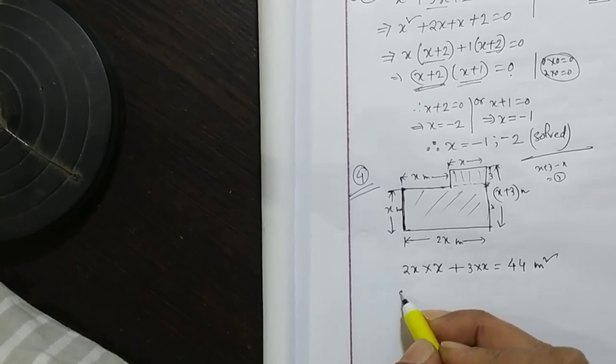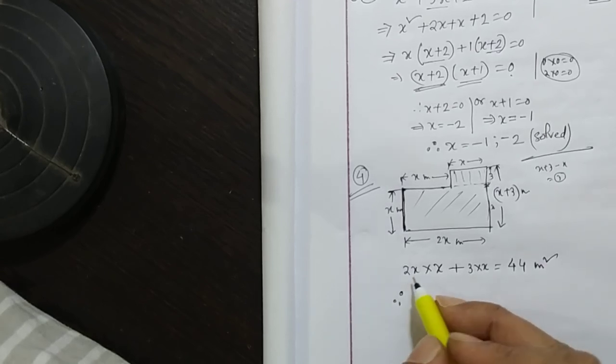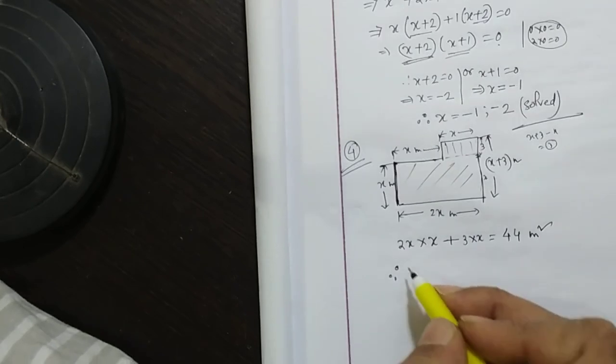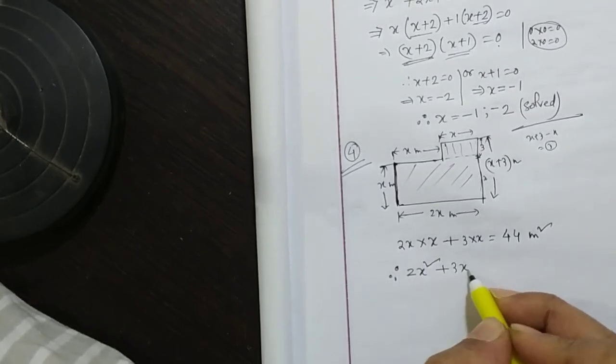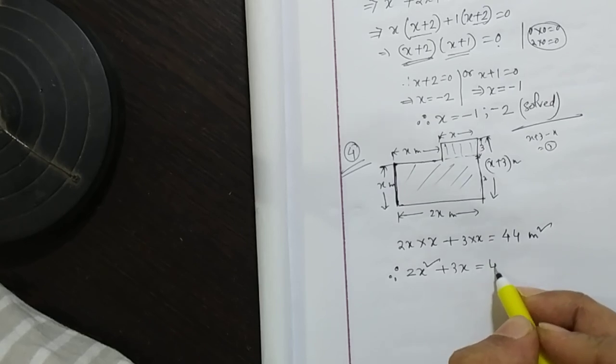Now take this as an equation. So 2x multiplied by x, that is 2x square, plus 3x, and on the right side we have 44.